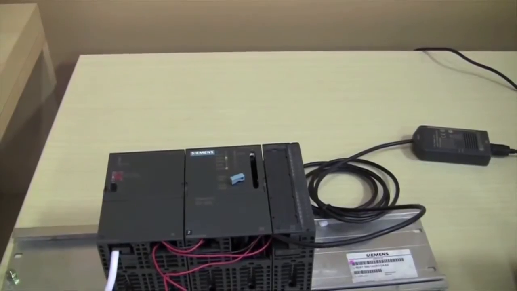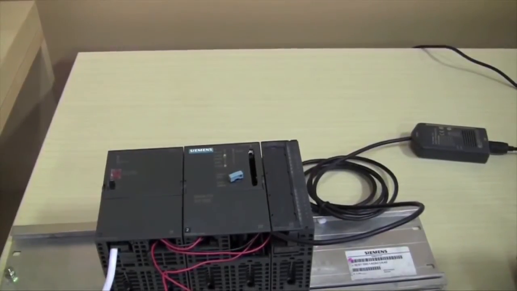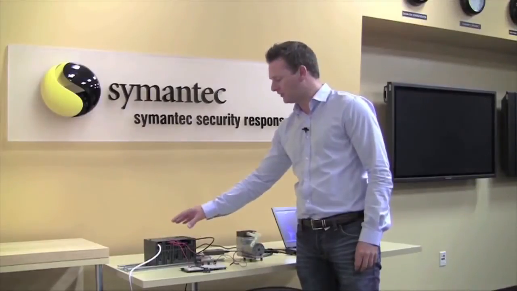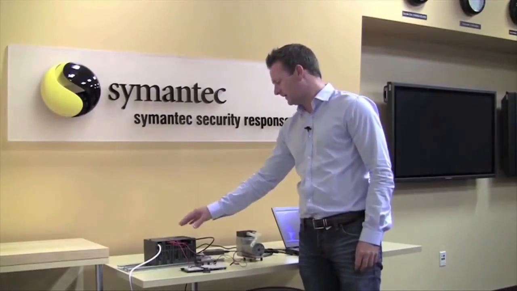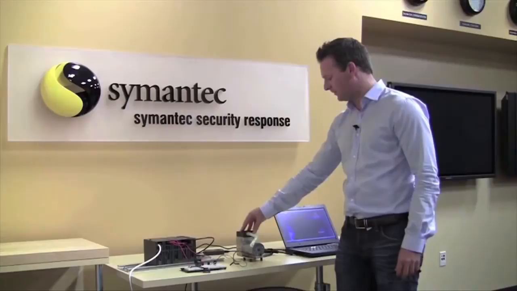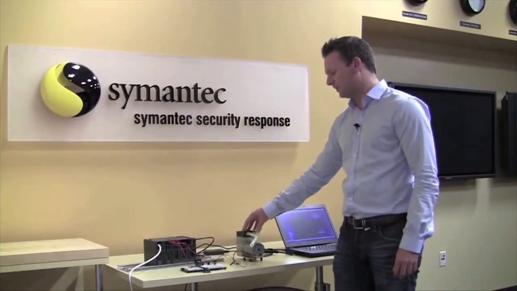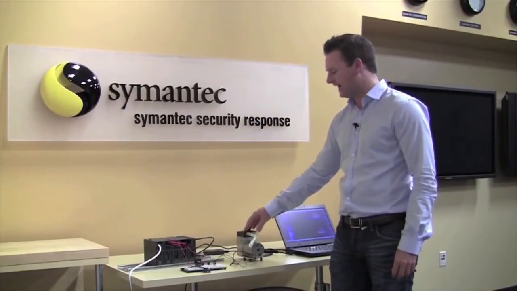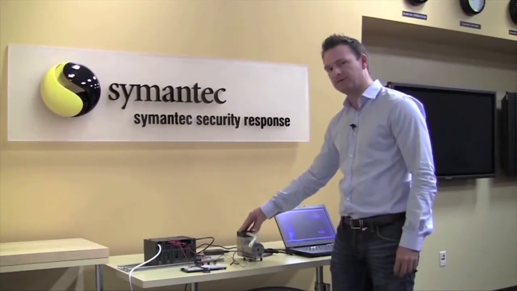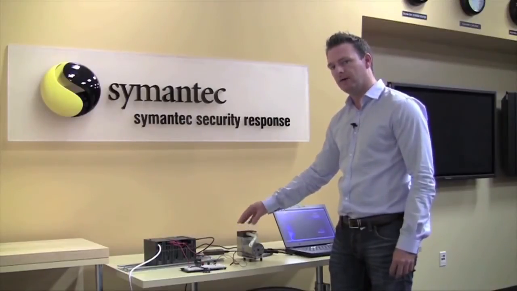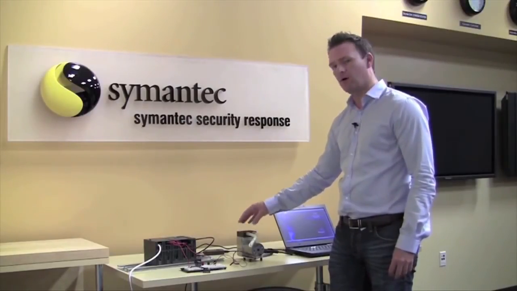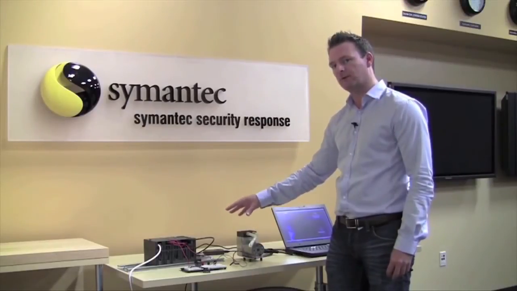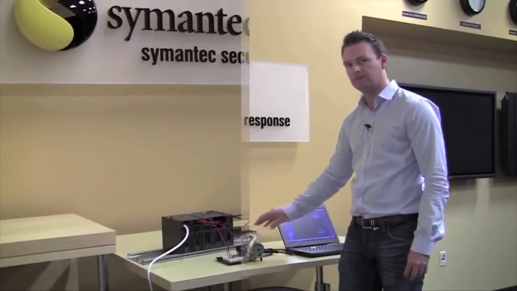Here's the PLC that we're actually going to program. We're going to download our program on here and show how we can control the PLC. The PLC is connected to this air pump, and we're going to use this air pump to inflate balloons, and we're going to use proof of concept code to show how Stuxnet would be capable of interfering with the process of programming the PLC and controlling the pump.